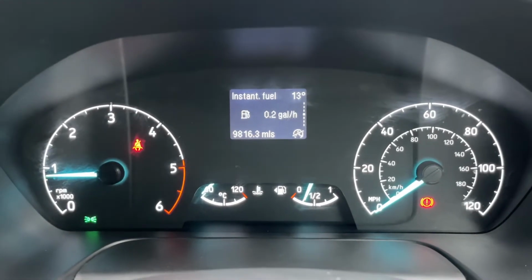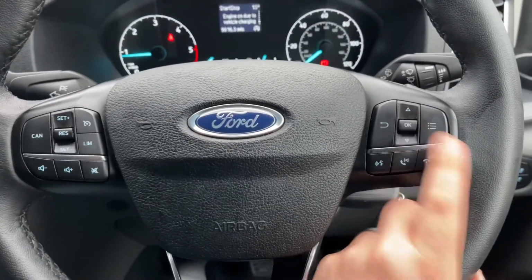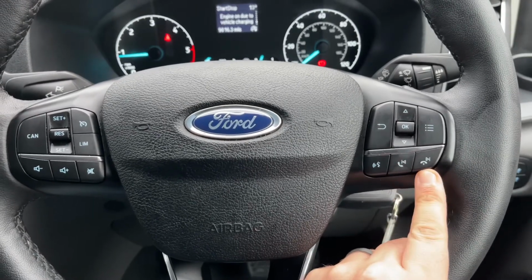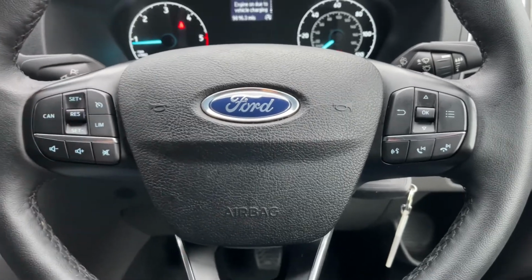You can change that information by using buttons on the steering wheel for various bits of trip computer and car information, and the button in question is just here. We then have stereo controls and phone controls beneath that. Stereo controls continue on the left, along with cruise control and speed limiter as well.